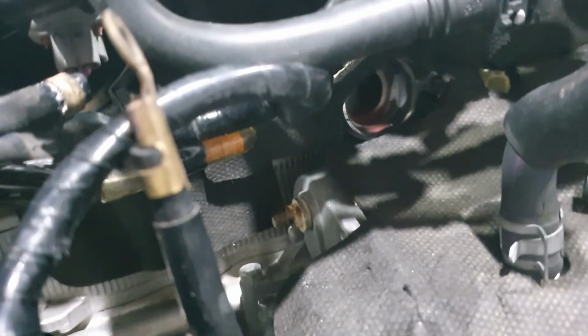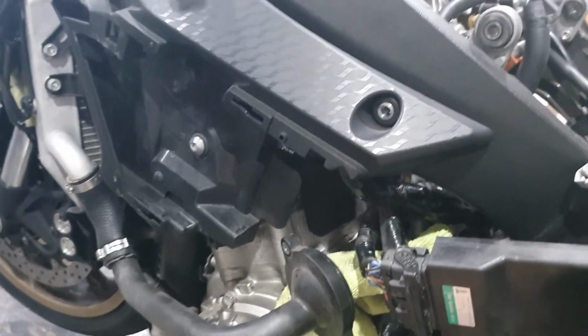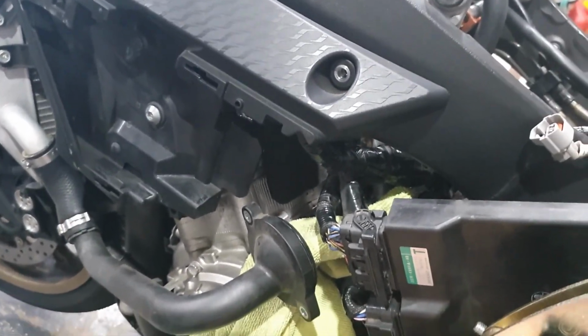So I've got a bit of corrosion on there, so I don't think I'm going to take the starter motor out, but I certainly think it'll be worth my while to give it a light sand with some sandpaper and get some of the corrosion off there.